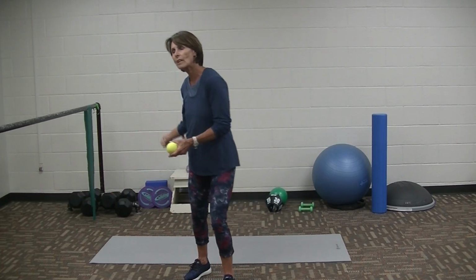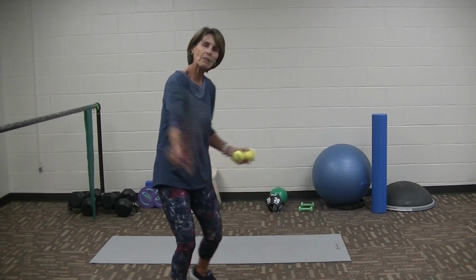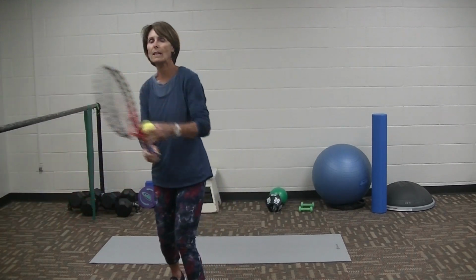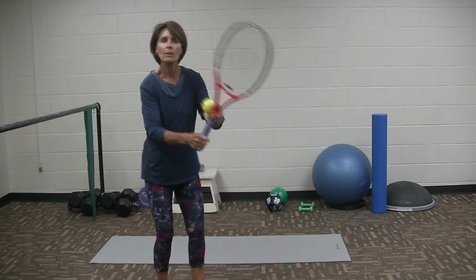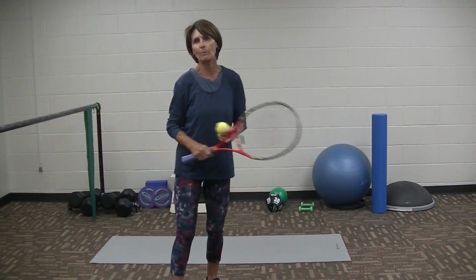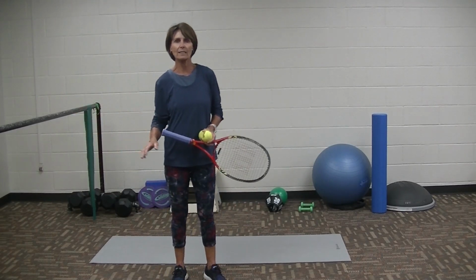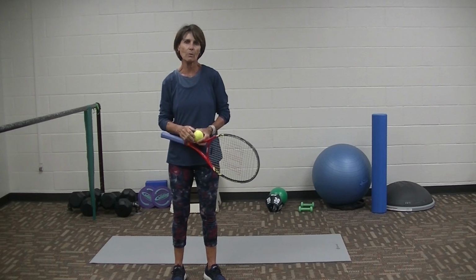So I want to make sure that I can move and alternate from forehand to backhand. I can direct it down the line, down the middle, cross court, so that I've got positions. So those are things that if you are taking the class twice, you want to be working on.